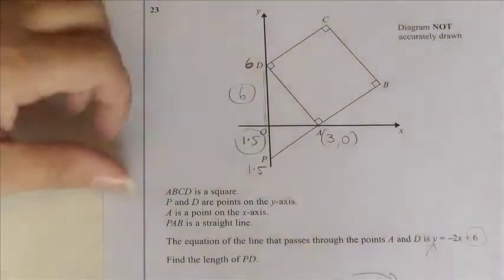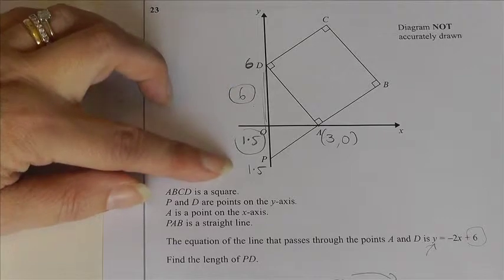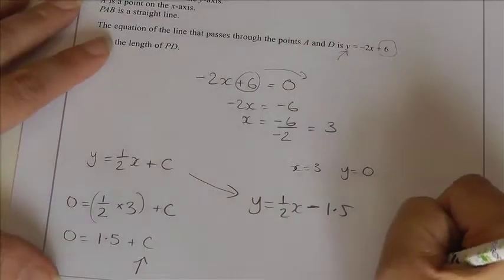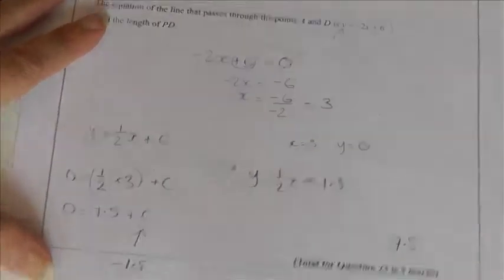So now I just need to add the 6 and the 1.5 together, which will give me the length of PD, which is of course 7.5.